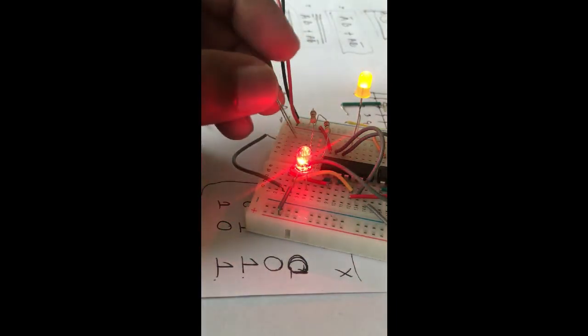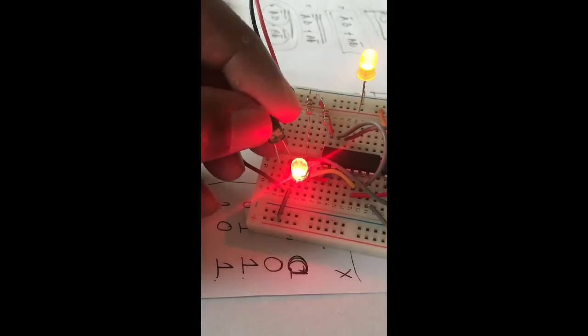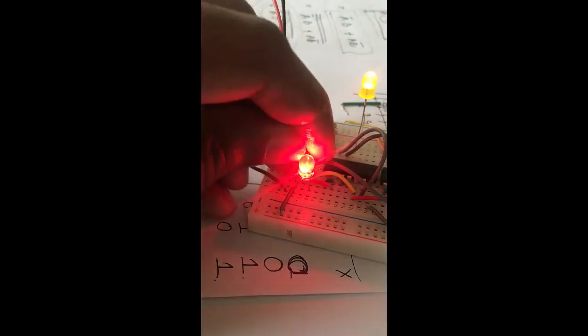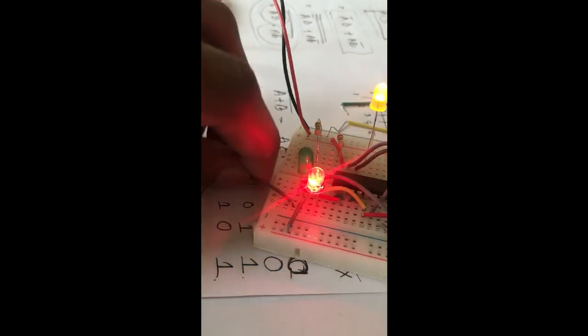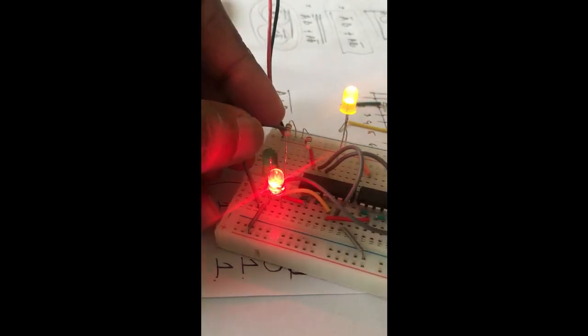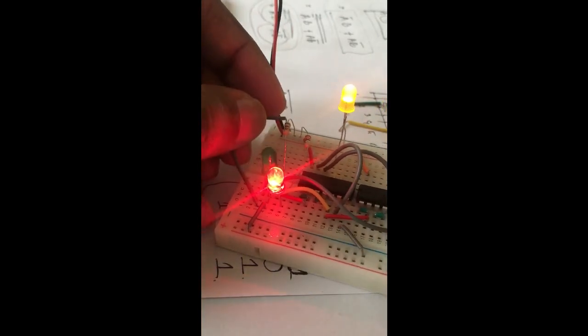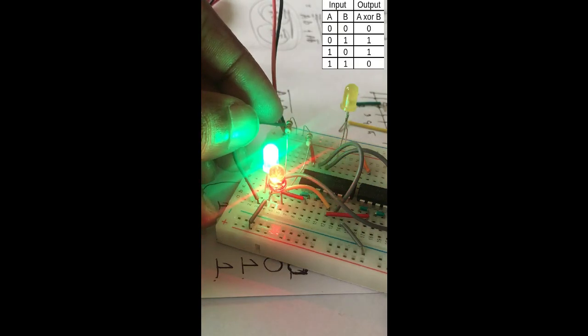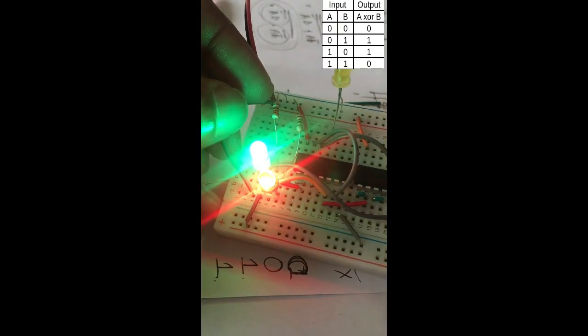A is green. So if we put here 0 1, the LED is glowing. If you put 1 1, right, the LED is not glowing.